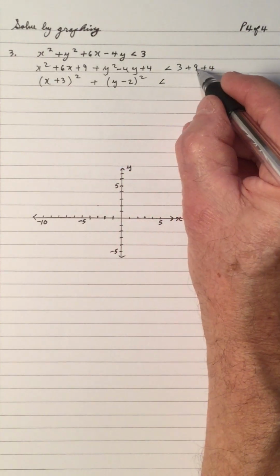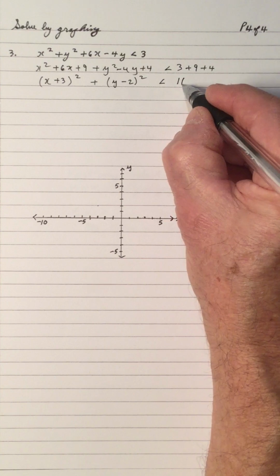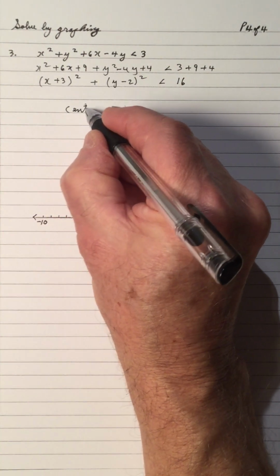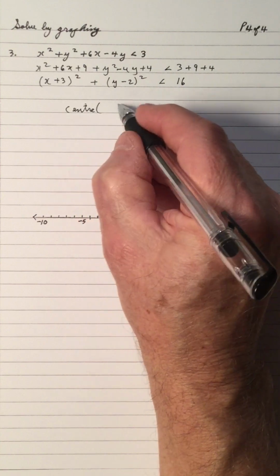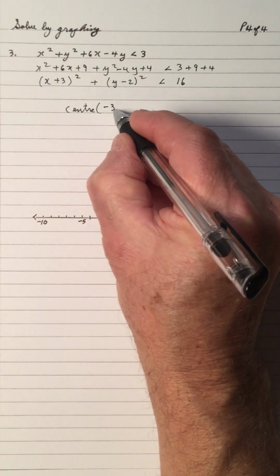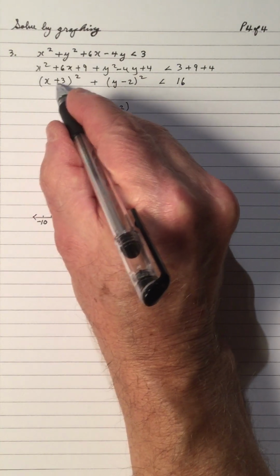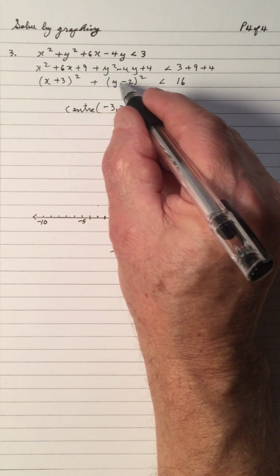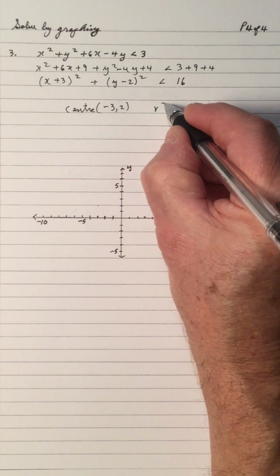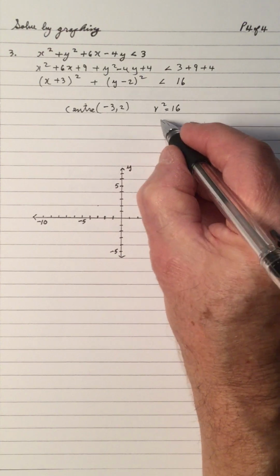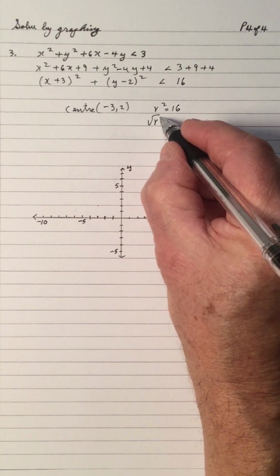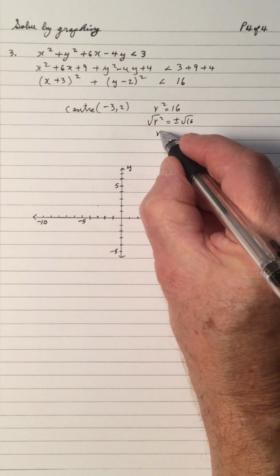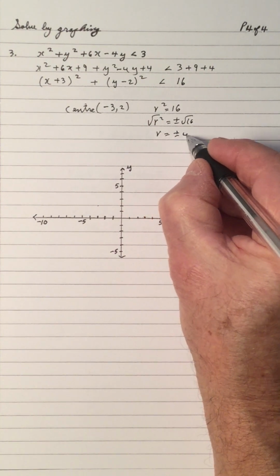And this adds up to be 16. So we have a center. The center of the circle is negative 3, 2. It's the opposite of the 3. So if we put a negative 3 here, we get 0, and if we put a 2 here, we get 0. And r squared is equal to 16. So the square root of r squared is plus or minus the square root of 16. So r is equal to plus or minus 4.